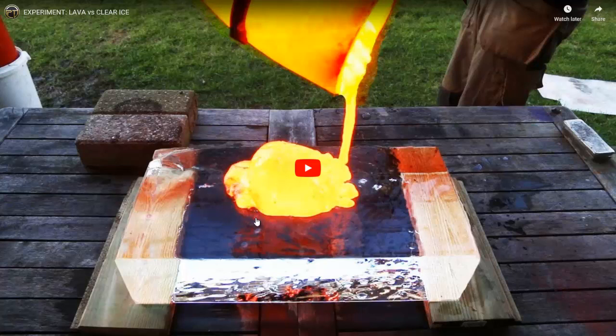So it's not just going to crack and fall apart. It's going to only melt when the lava makes contact with the ice, and then it's not going to melt because of it cracking and separating. It's only because of the heat transfer. So, who do you think's going to win? Lava versus ice?